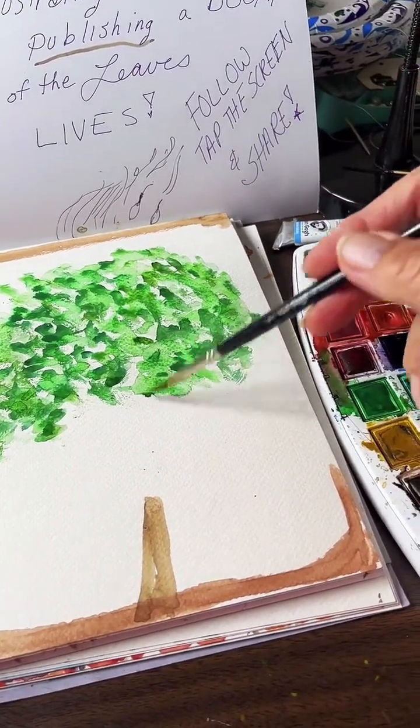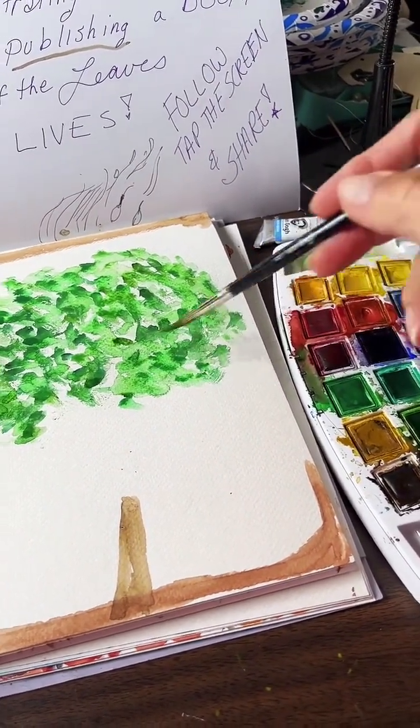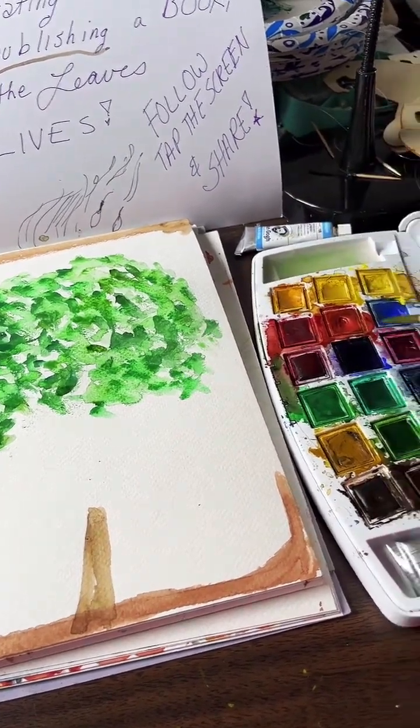I'm going to come back in here and heighten some of that green up. Tiana's asking how you are. Doing great.